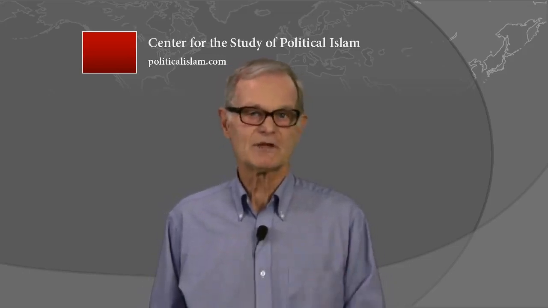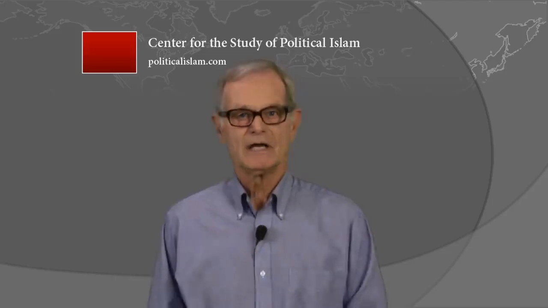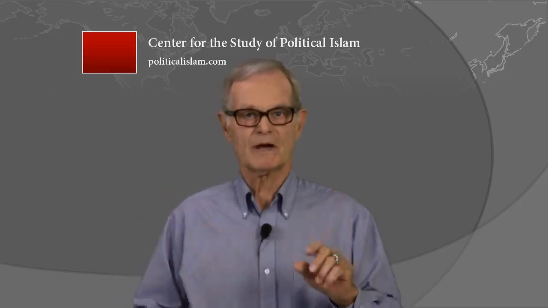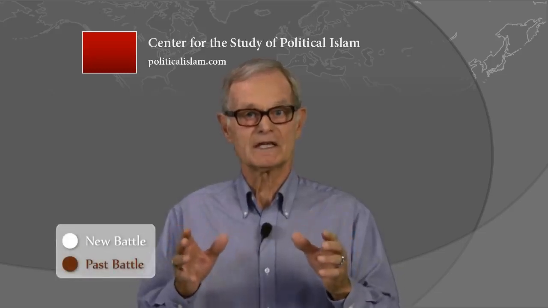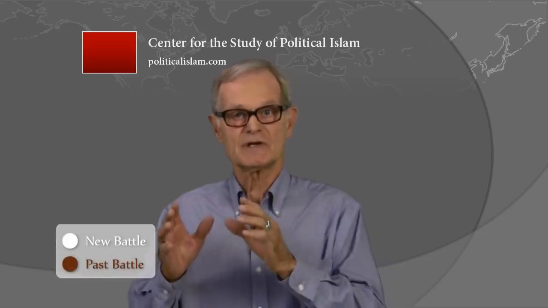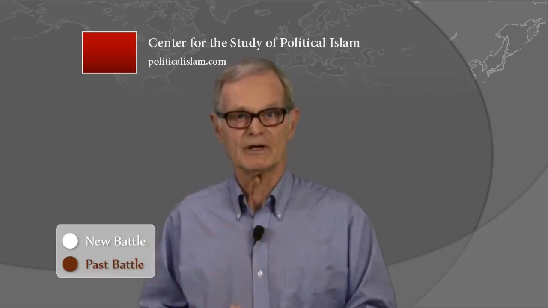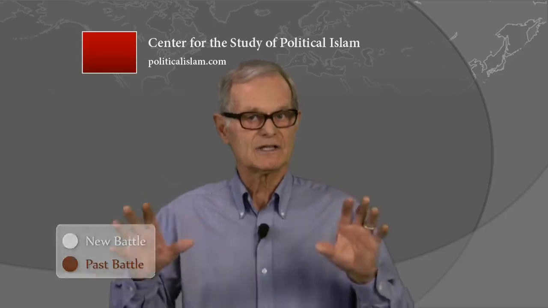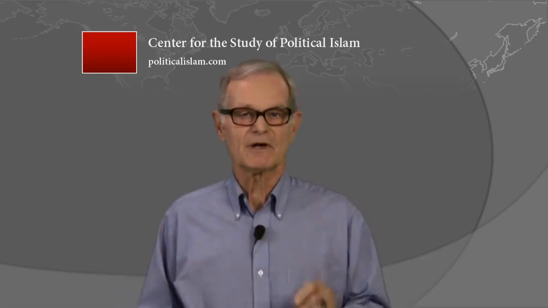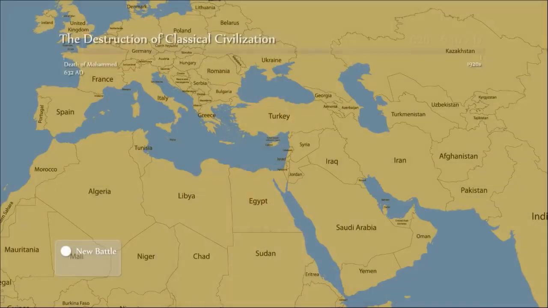So I created something which I call a dynamic battle map, in which you have a display of the Mediterranean, and a white dot means that in this 20-year period, that's a new battle. So every time the screen changes, it's a 20-year period. The colors white turn to red, and so you can see a history. This may seem a little confusing, but I think when you see it, you'll know exactly what I mean.